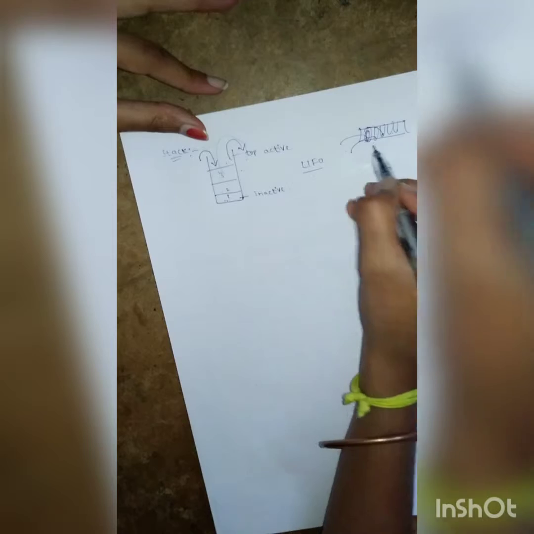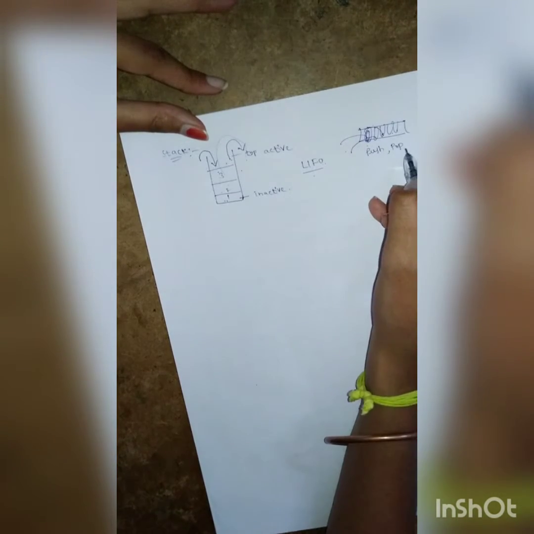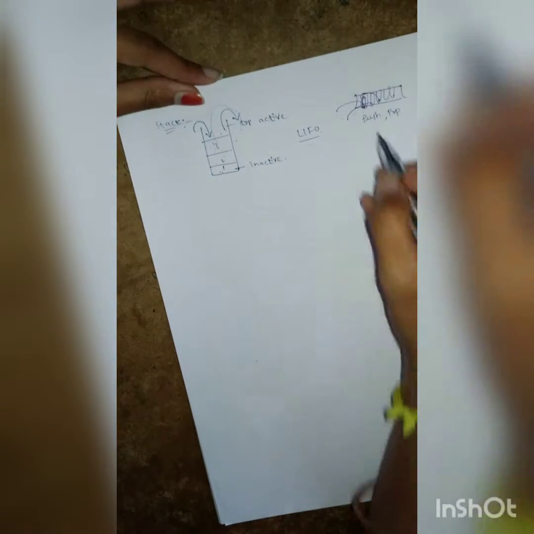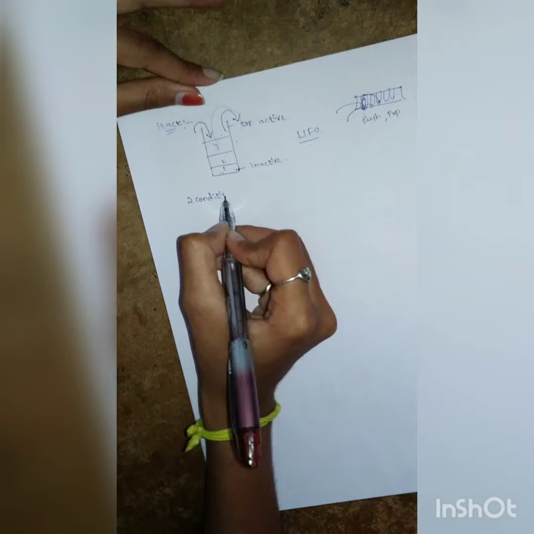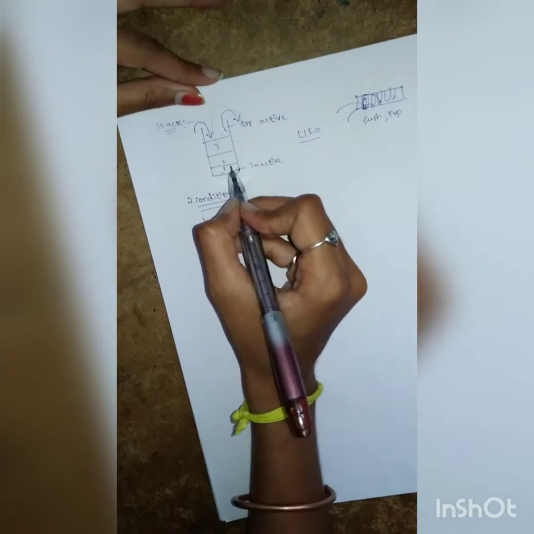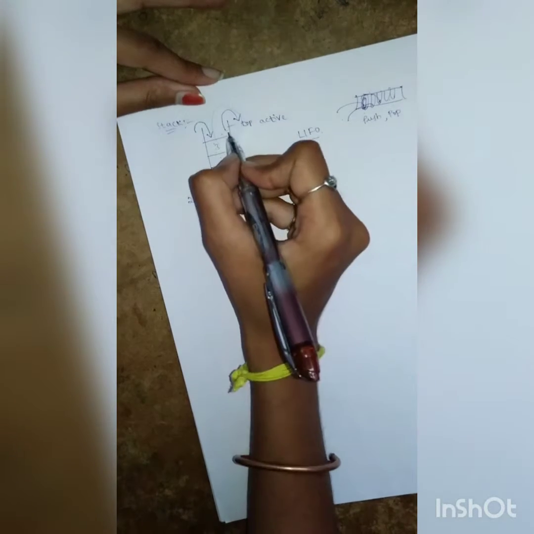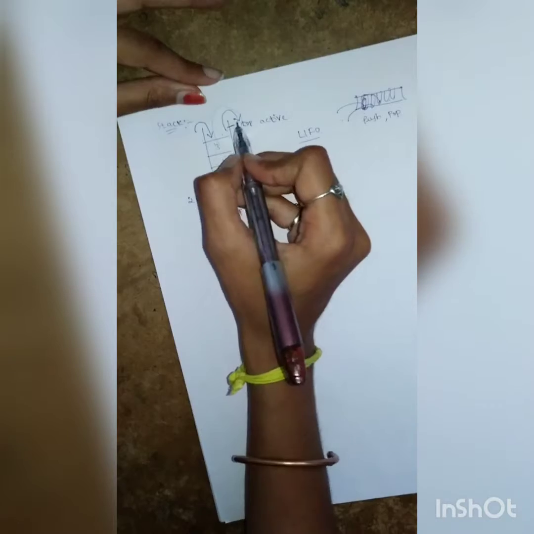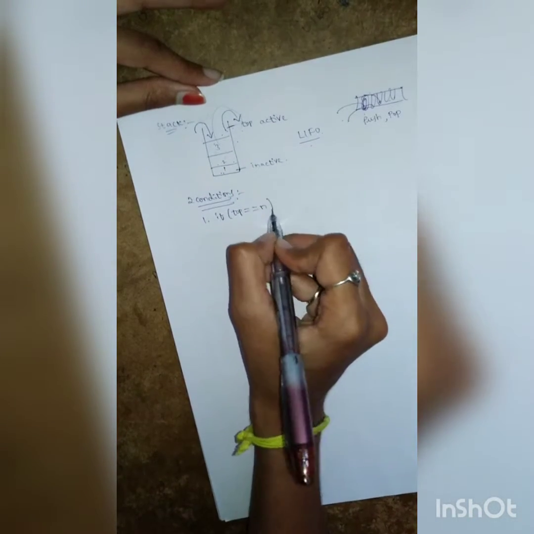The operations which we are going to perform on this stack are push and pop. And for stack, we have two conditions. One is, we have to check whether the stack is full or not. That is, if the top is at the highest element, so we have to check whether top equals n or not.